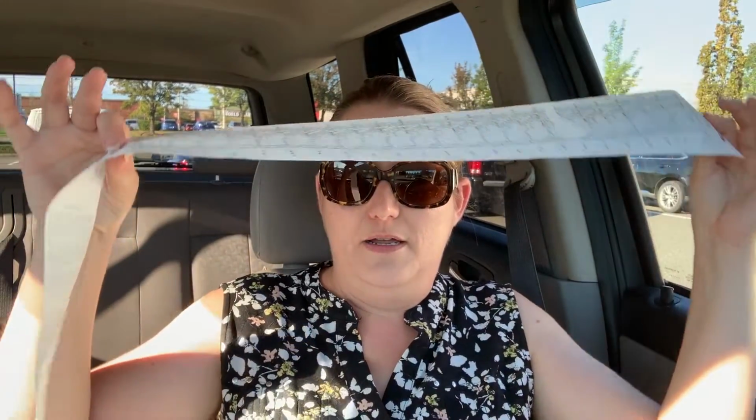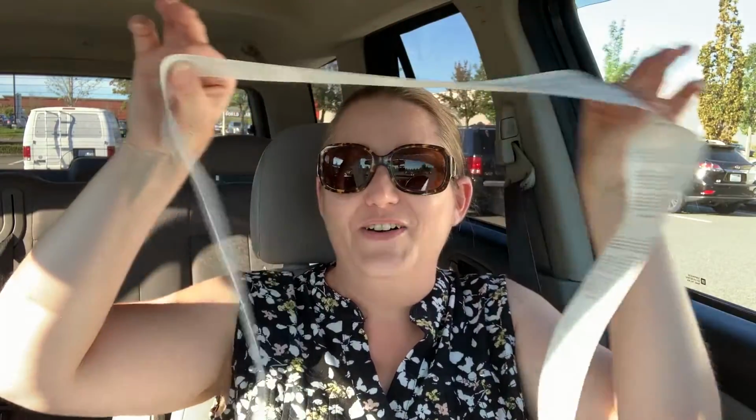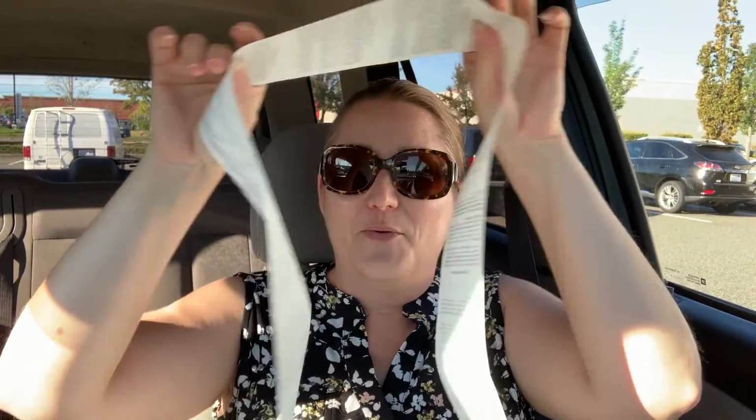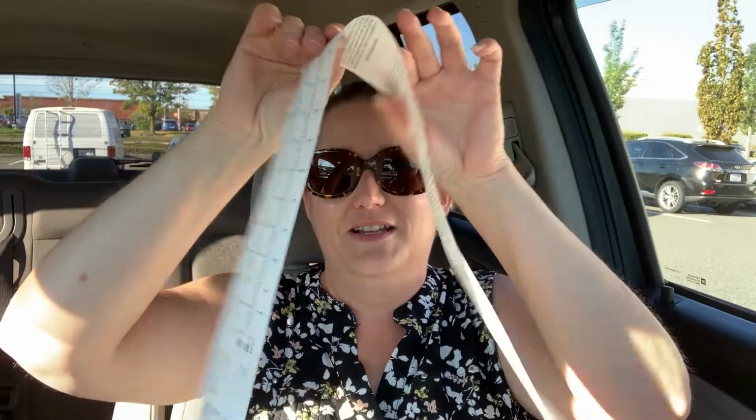So this is my receipt, which is quite funny. We could probably decorate the Christmas tree, go around several times with it. And it's close to what Inventory Lab had.